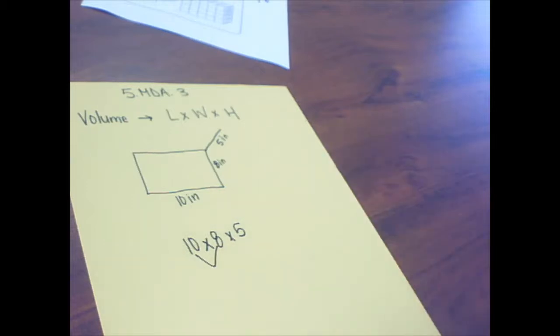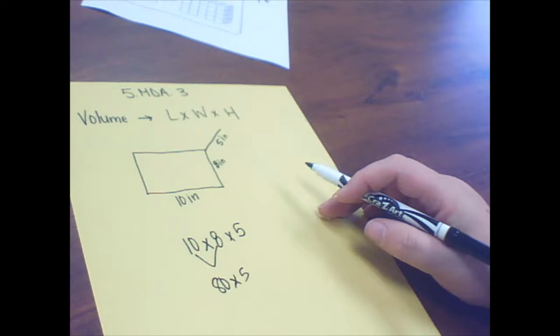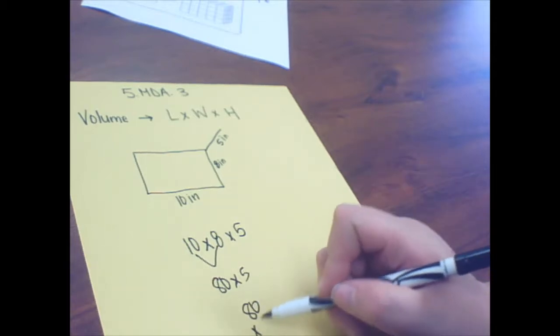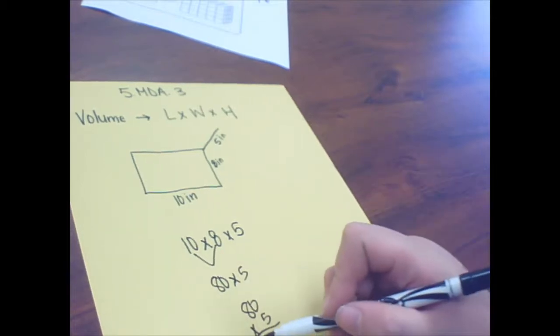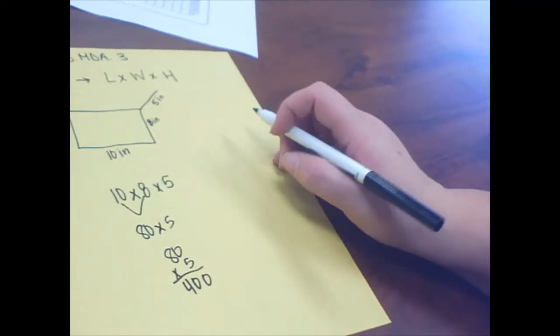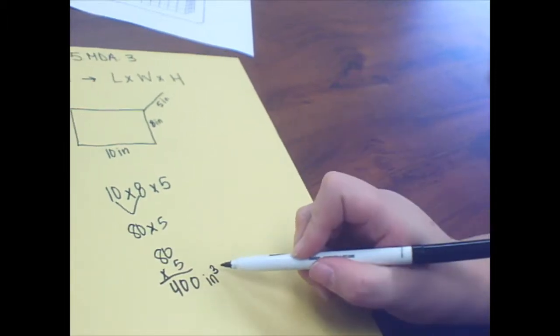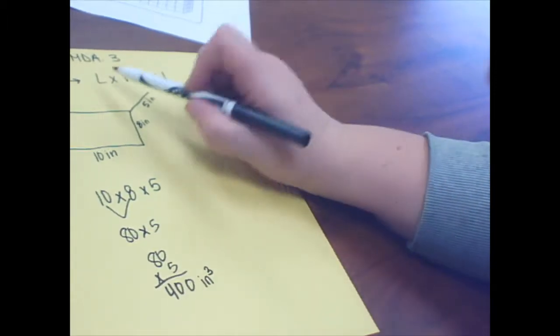10 times 8 I know is 80. And then I have 80 times 5. That's 0. That's 40. So the volume of this would be 400 inches cubed. Remember, that little 3 is important when you have 3 dimensions in volume.